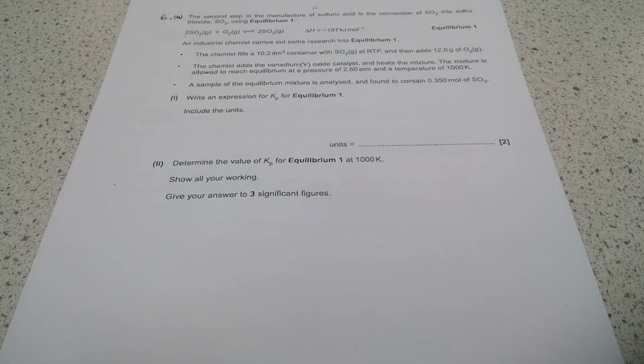Question 6. The second step in the manufacture of sulfuric acid is the conversion of SO2 into sulfur trioxide, SO3, using equilibrium 1. You can see there 2SO2 + O2 gives 2SO3. An industrial chemist carries out some research into equilibrium 1.